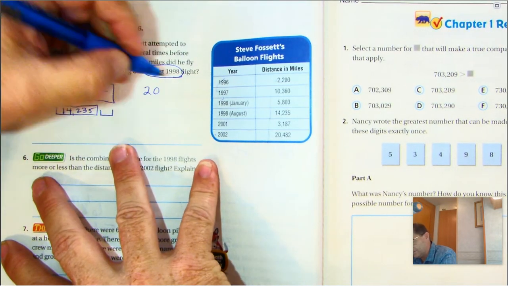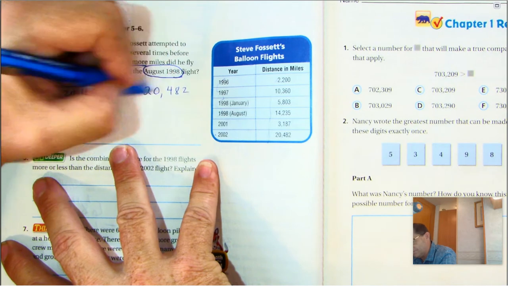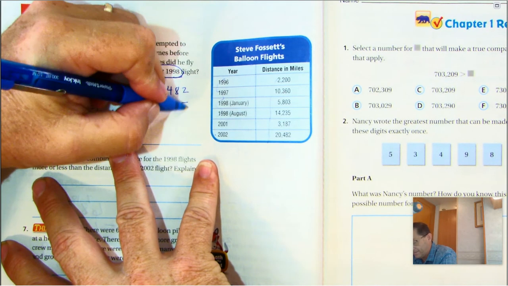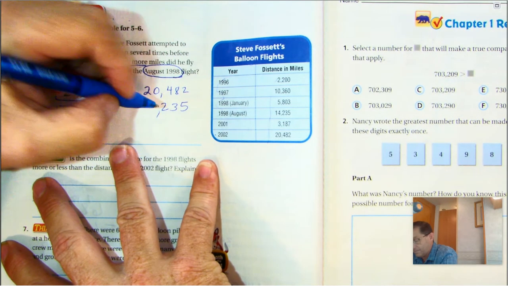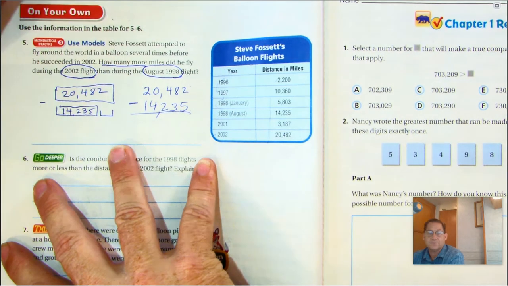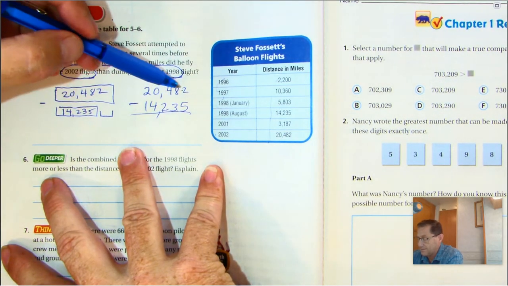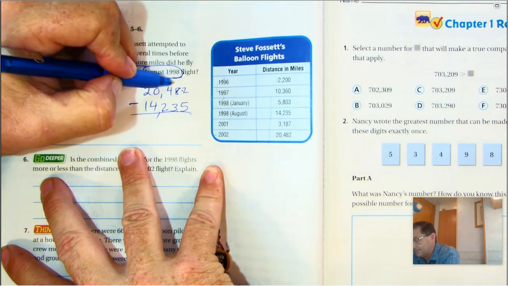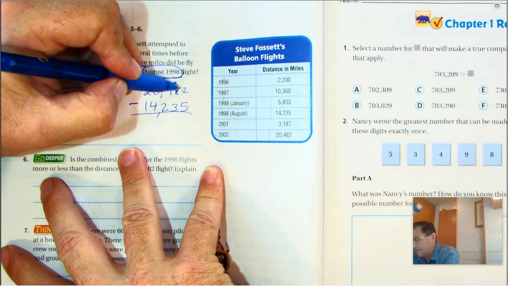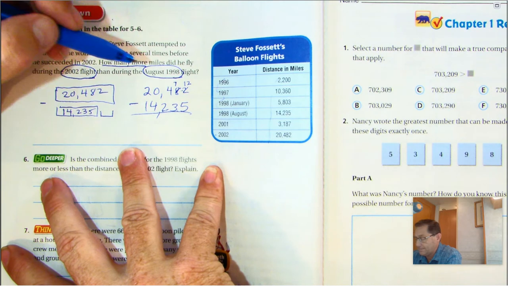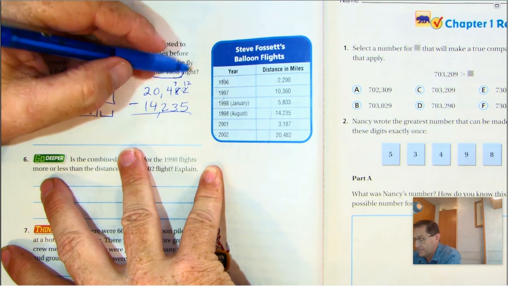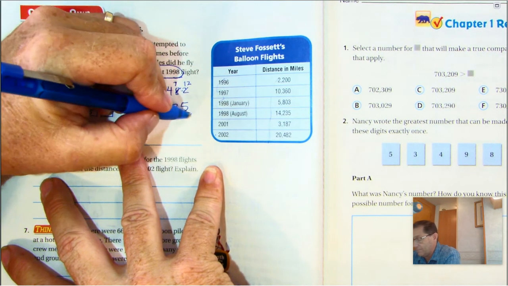So 20,482 take away 14,235. We can't take 5 from 2 ones, so I'll rename the 8 tens as 7 tens and 1 ten, and 10 ones. 12 ones take away 5 is 7 ones.